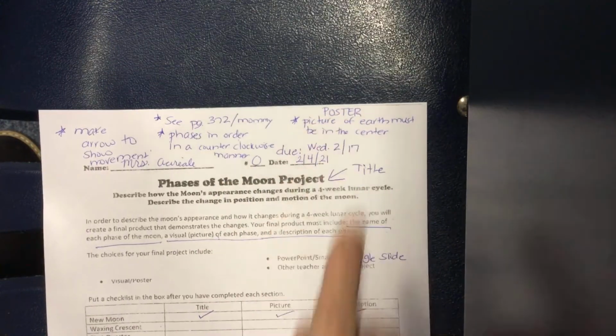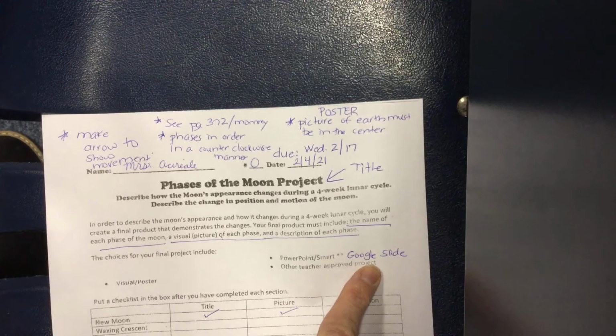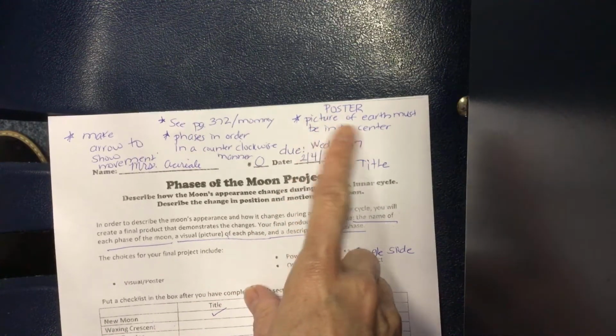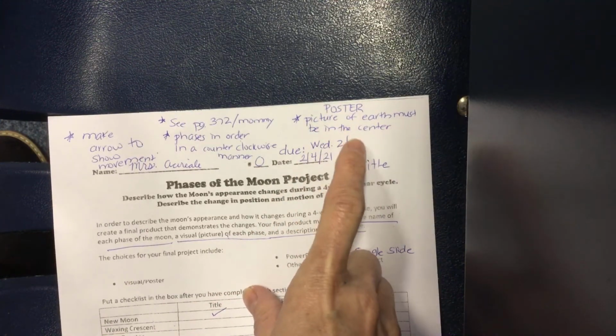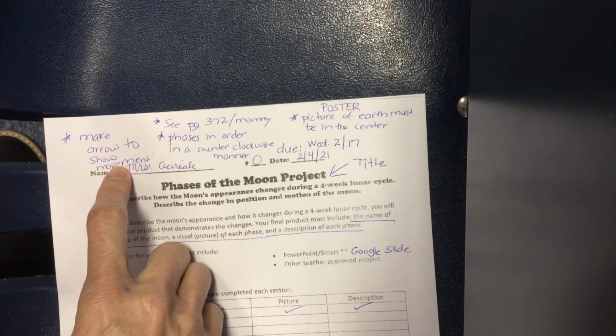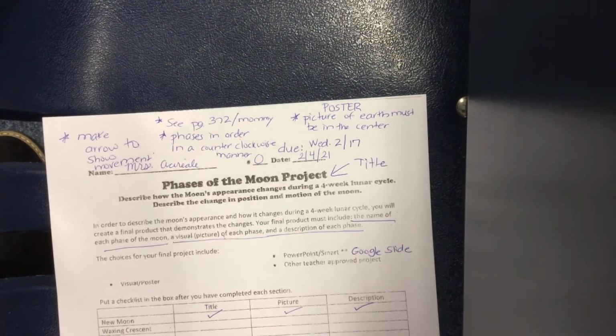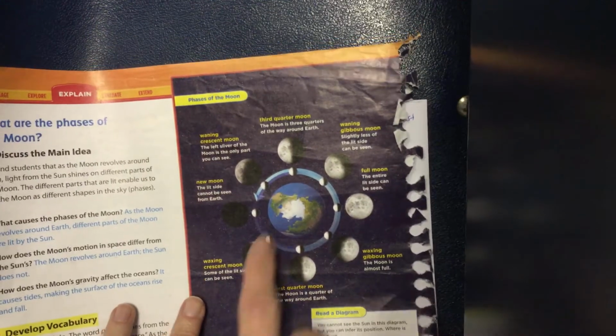If you're going to do a poster, that's your choices. You can either do poster or you can do Google Slides. So for the poster, you want to make sure you put a picture of Earth in the center, and then that you make an arrow to show the movement of the phases in order in a counterclockwise manner. So if you take a look at page 372, you're pretty much just copying what's on page 372.